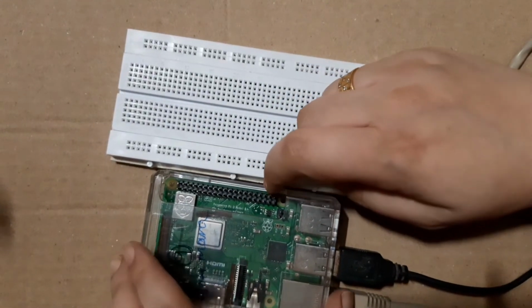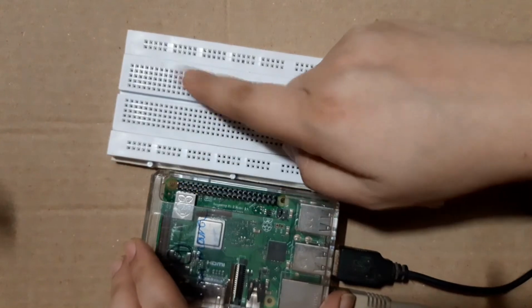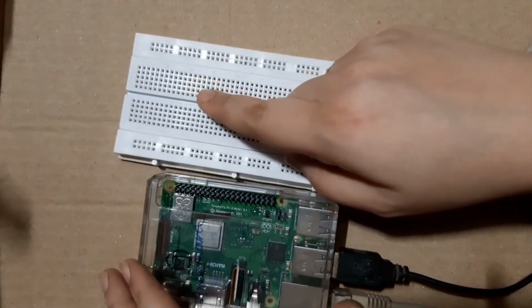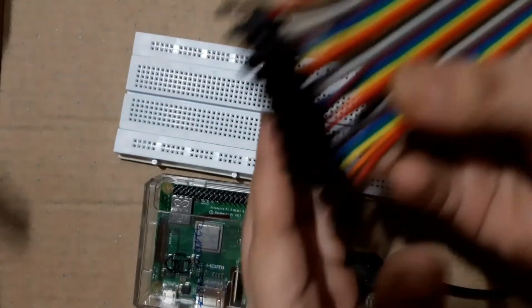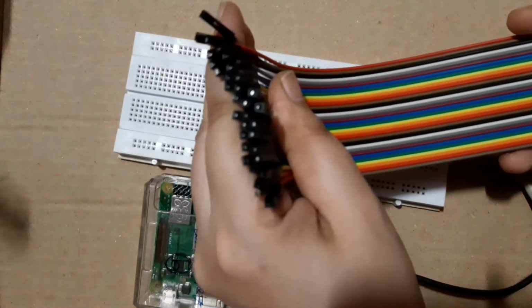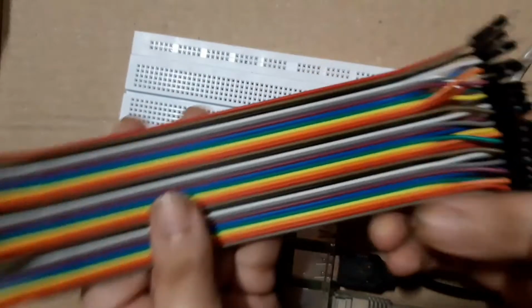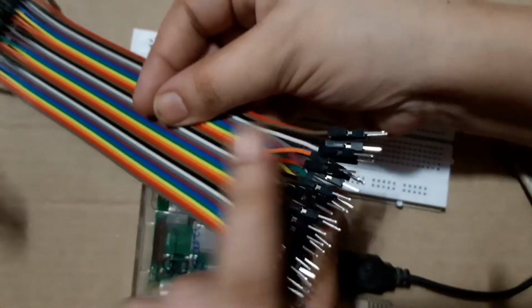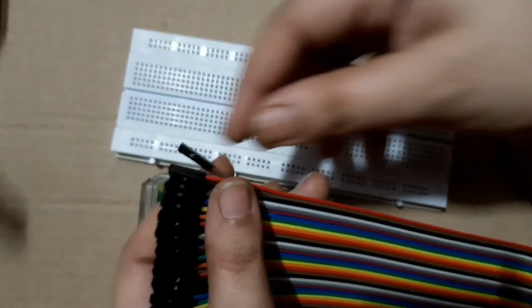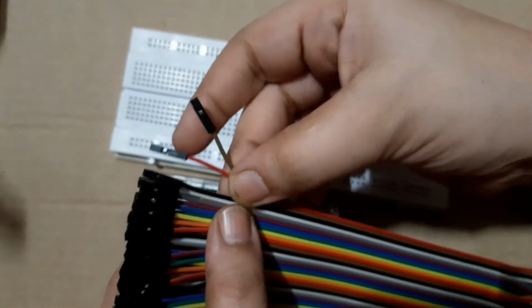So if you're going to use these GPIO pins directly to the breadboard, you can use this female to male jumper wires. See, these are female to male jumper wires. So how to connect them?